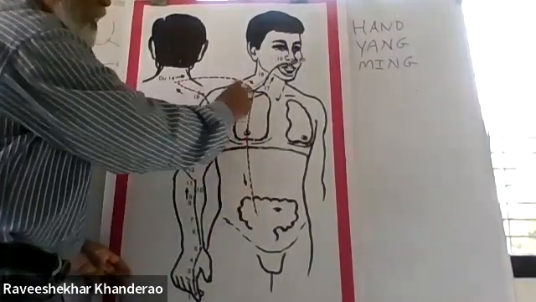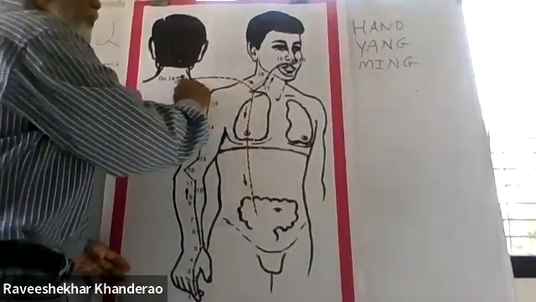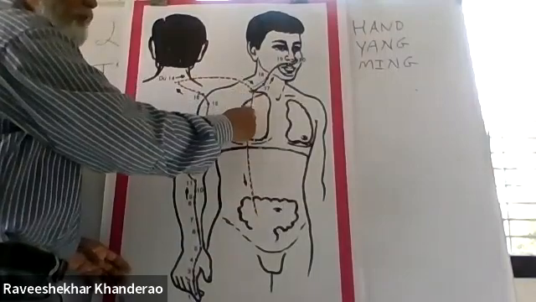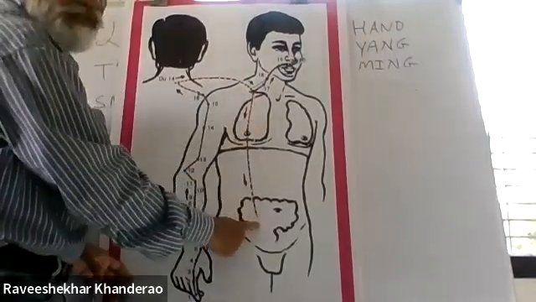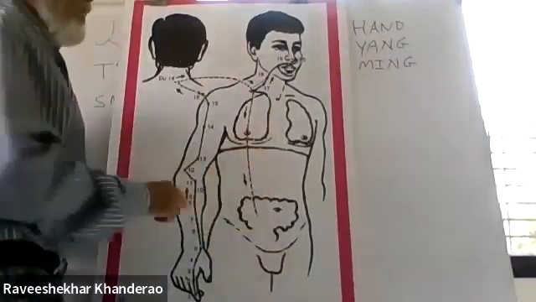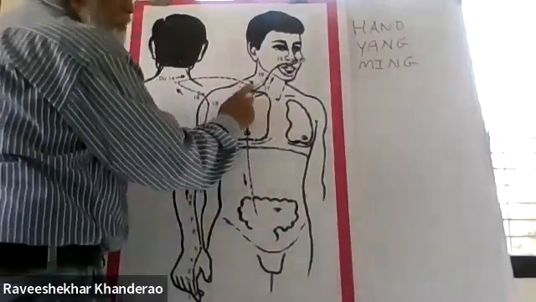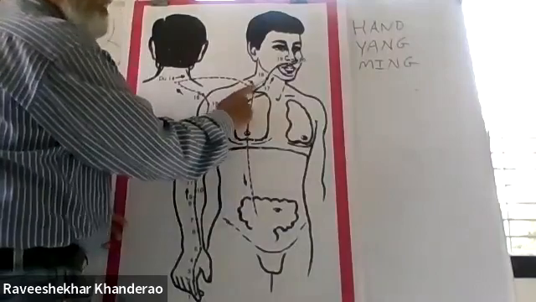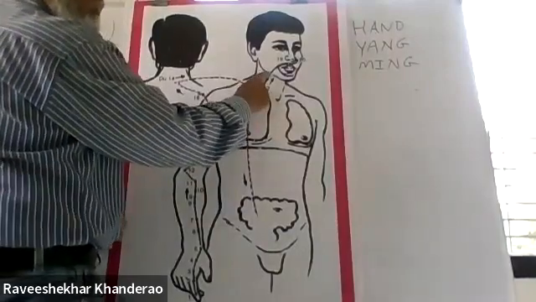This is the first branch. After connecting to DU14, this travel becomes the first branch and it connects the large intestine meridian. The second branch, which ascends from the supraclavicular fossa, goes to the cheek.